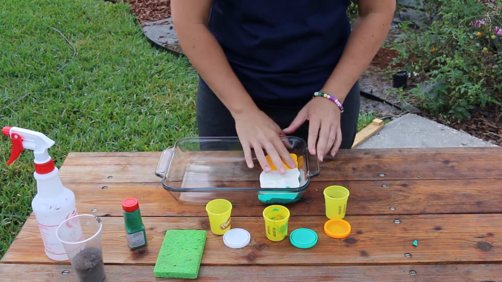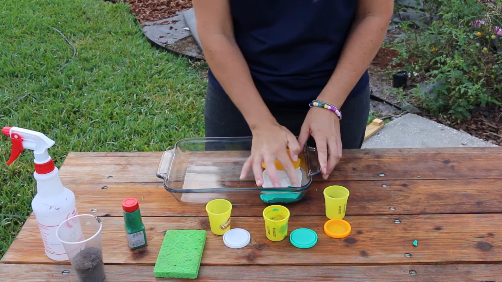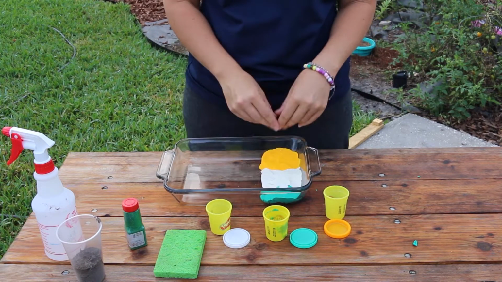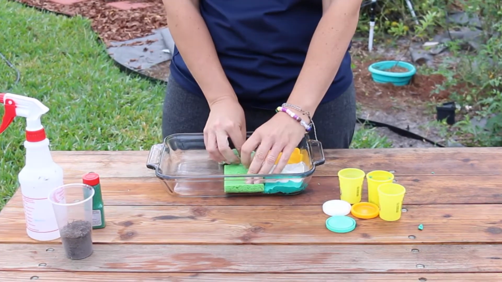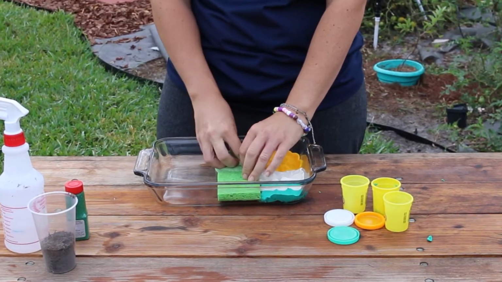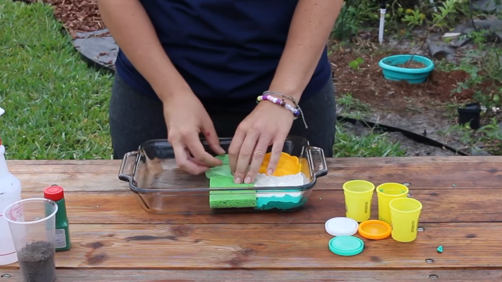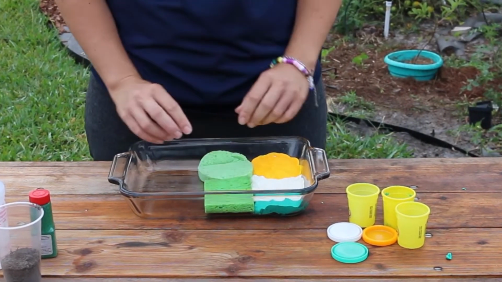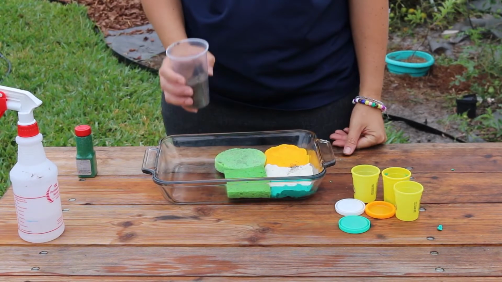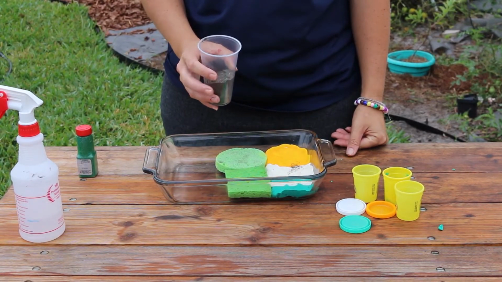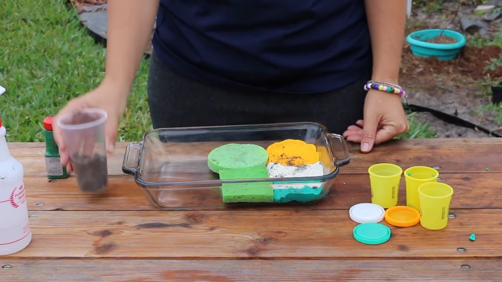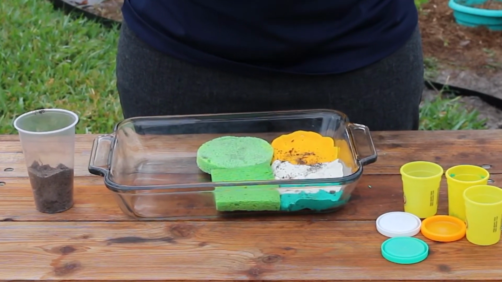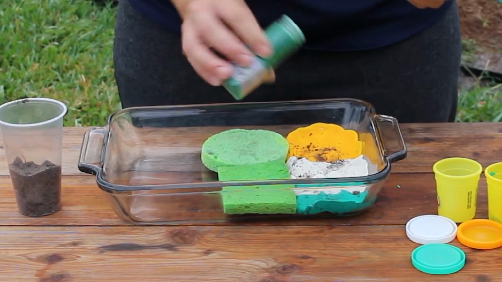Next, we're going to use our sponges to create a wetland buffer, that area between our uplands and our river. As you can see, I'm placing the sponges right up next to the Play-Doh and filling in the pan completely. We're going to add the soil and sprinkle it across our model. If you have green sprinkles, you can use these to represent fertilizers.